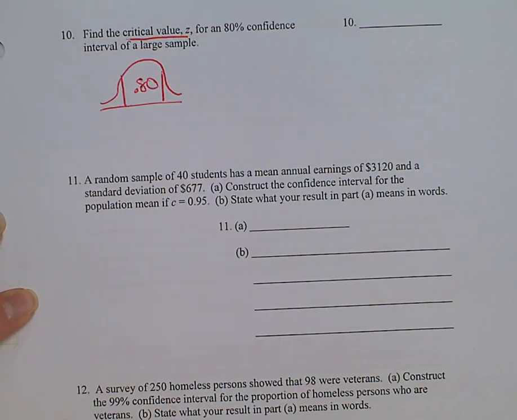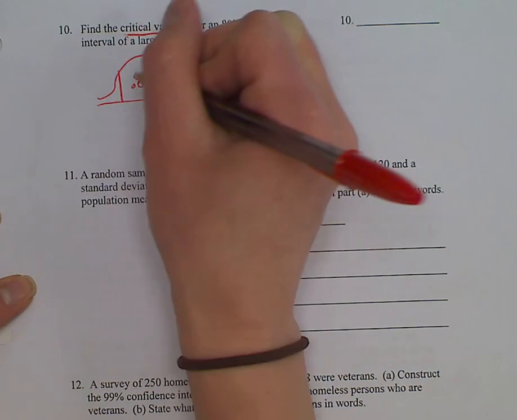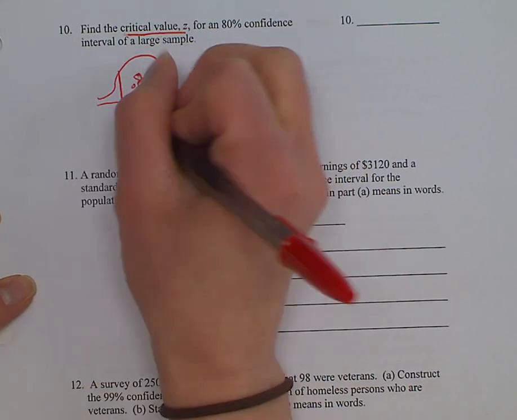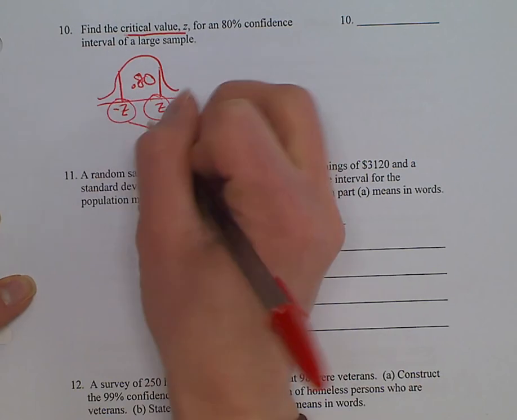mark the middle percentage. Well, back in number 9, to find the critical value, we had to go back and use the student's t-distribution. Here, we would use the normal curve or the table for the normal curve, but we have that built into our calculator. The critical values, again, are these z-scores.